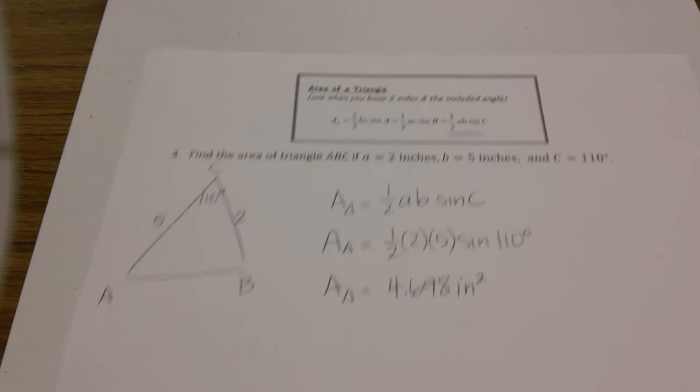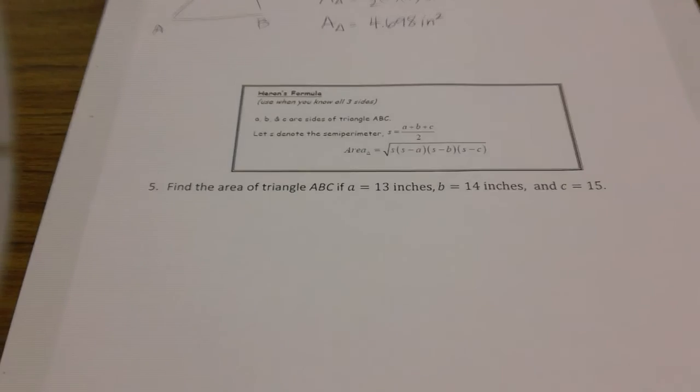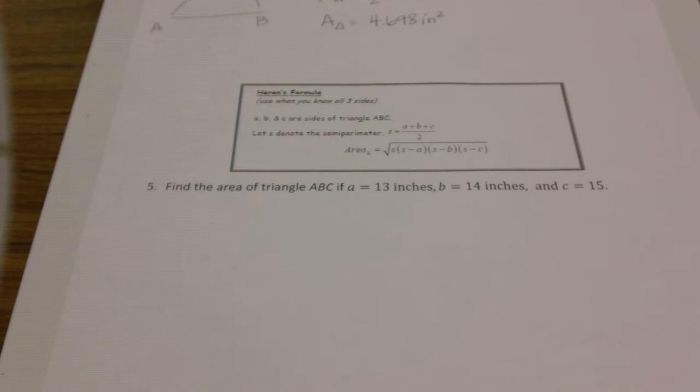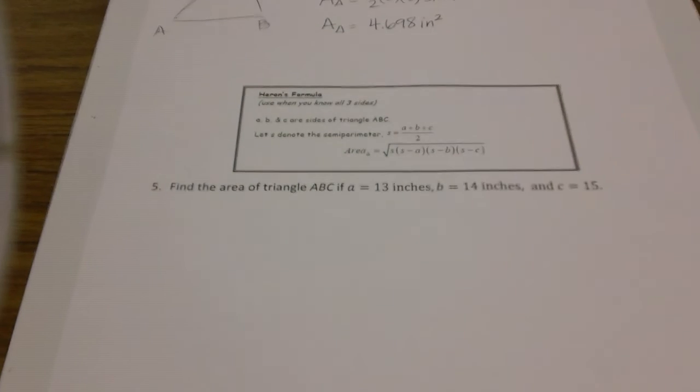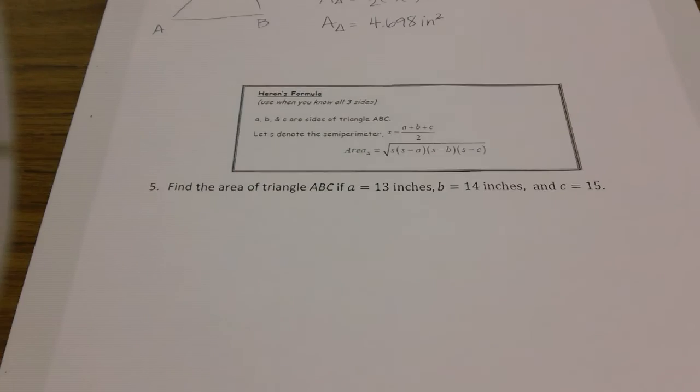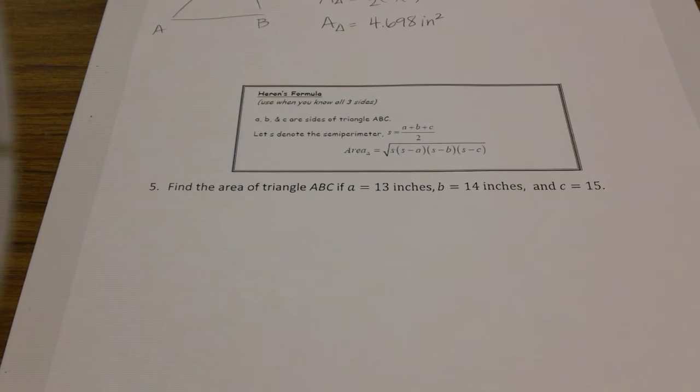Okay, the last one is Heron's theorem. You need to use Heron's theorem whenever you are given 3 side lengths. So if you don't know any of the angles, you have to use Heron's theorem. If you're given the 3 side lengths, A, B, and C, of a triangle ABC, first of all, you have to find what is called the semi-perimeter.